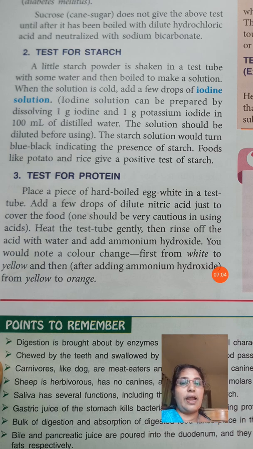Then after adding ammonium hydroxide, that yellow piece of egg changes into a bright orange color. That is the presence of protein. If you suspect any food content and want to know whether that food particle contains protein, we can do the same test.